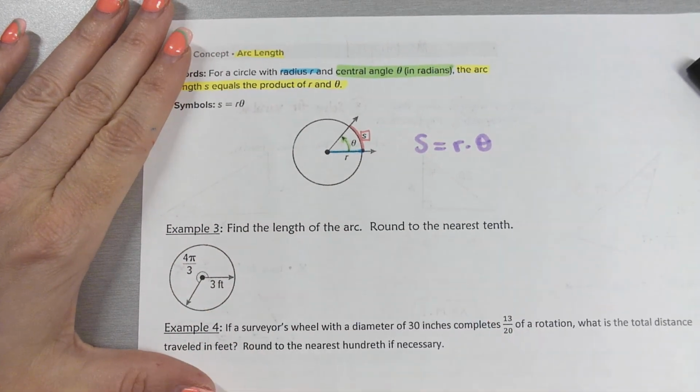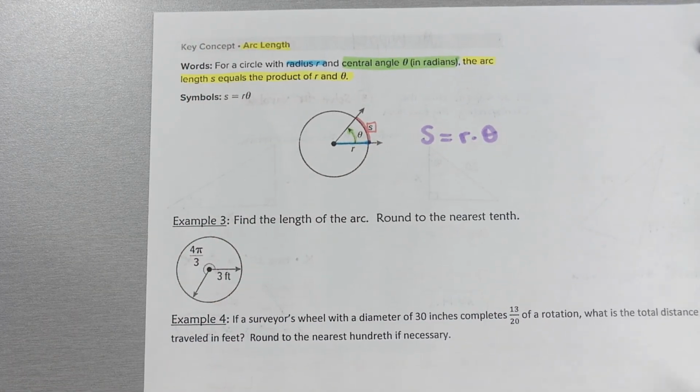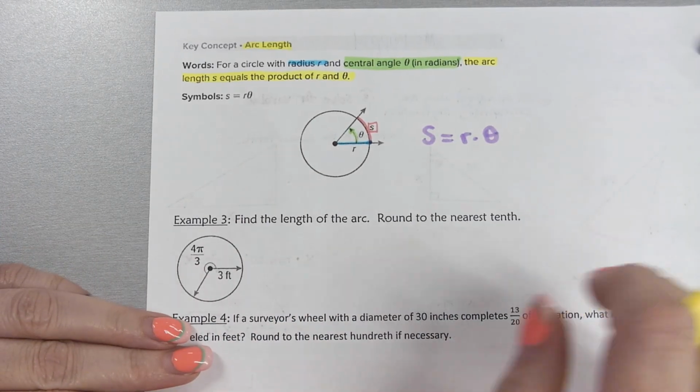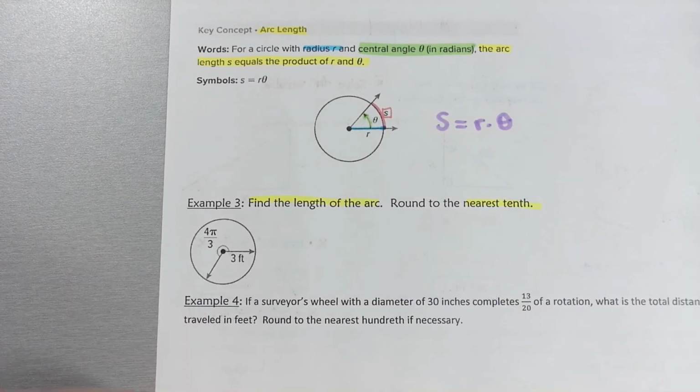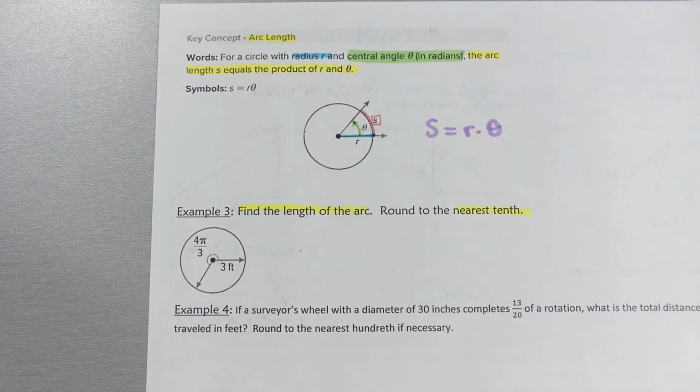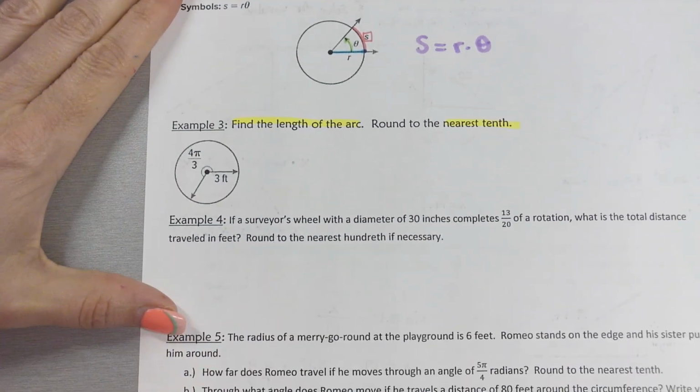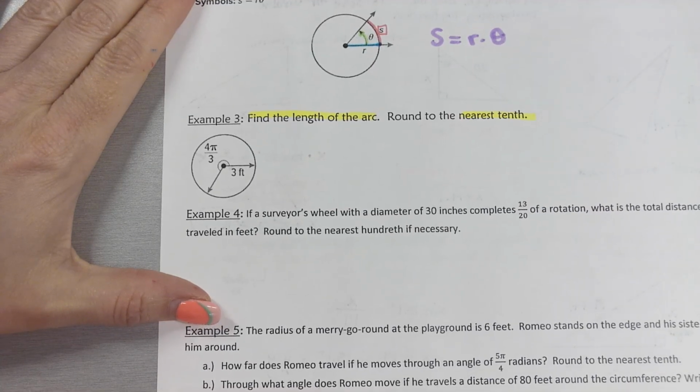So that is your value of s. So in example 3, we're going to find the length of the arc. We're going to round to the nearest tenth. And then there are other times where you're going to have to write that as an exact value, so we're going to practice that as well.